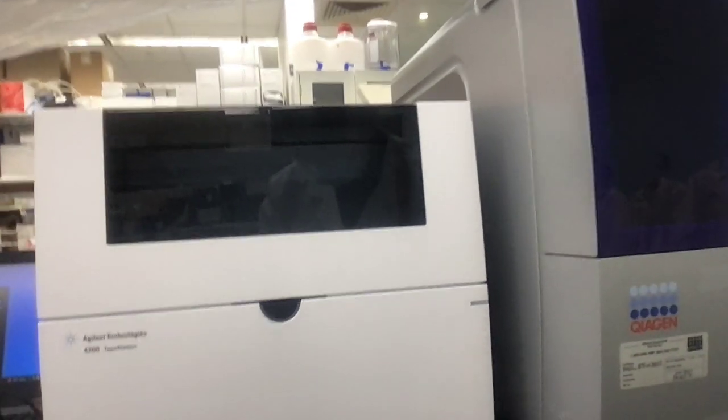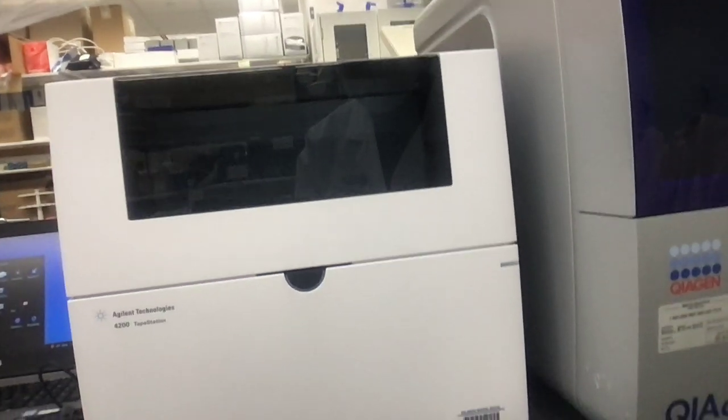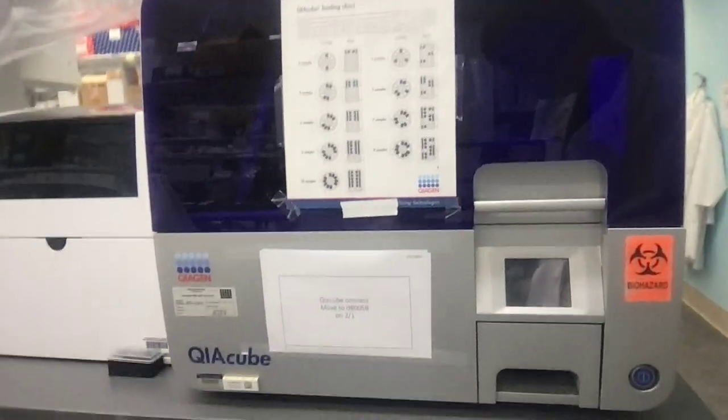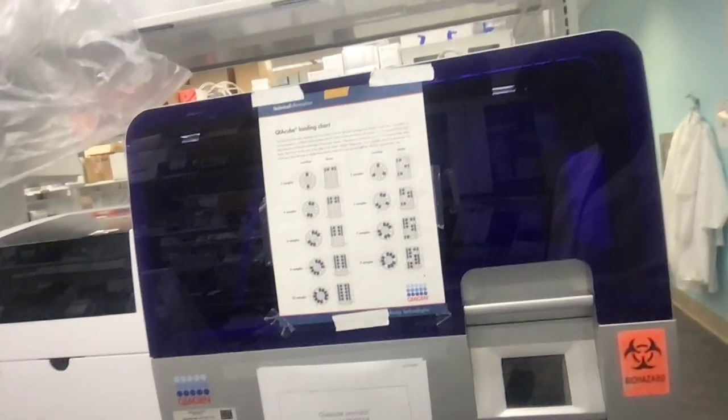Here we have a machine that is called a TapeStation, and it's used for analyzing the quality of DNA that we might want to extract. This is a machine called a QIAcube, and it's also used to extract DNA. We can take a look at one of our rooms that we use to work with cells.